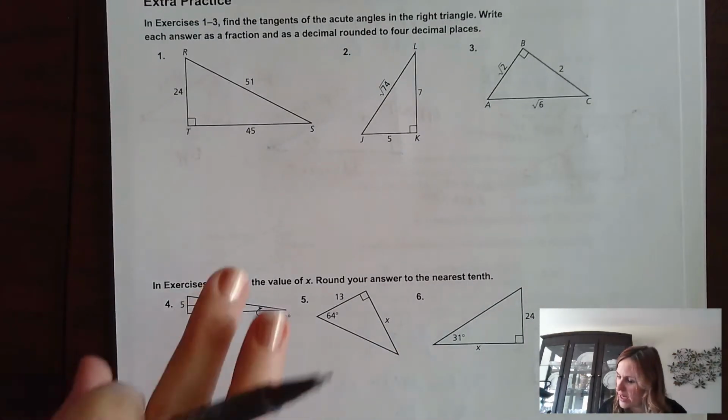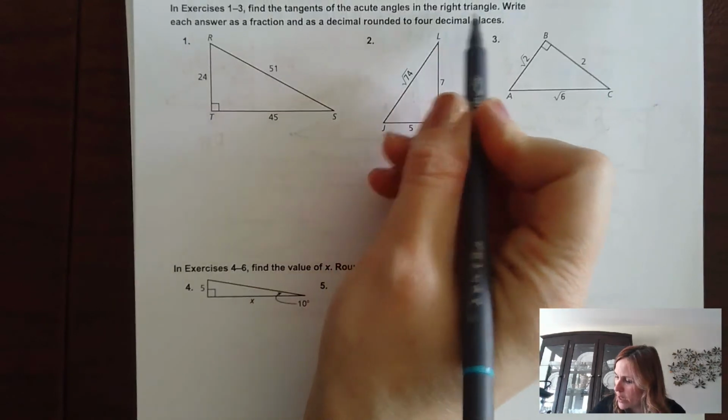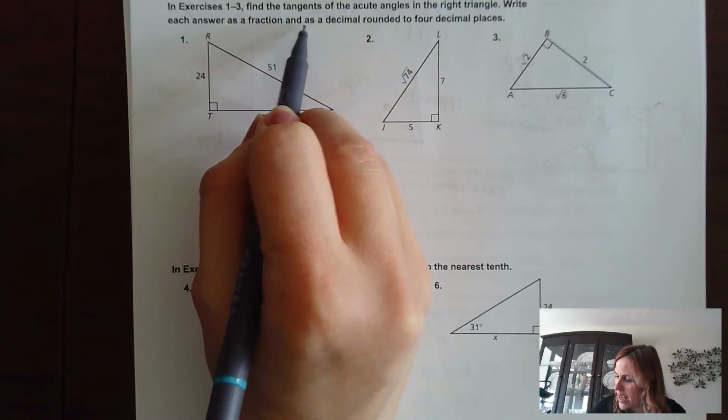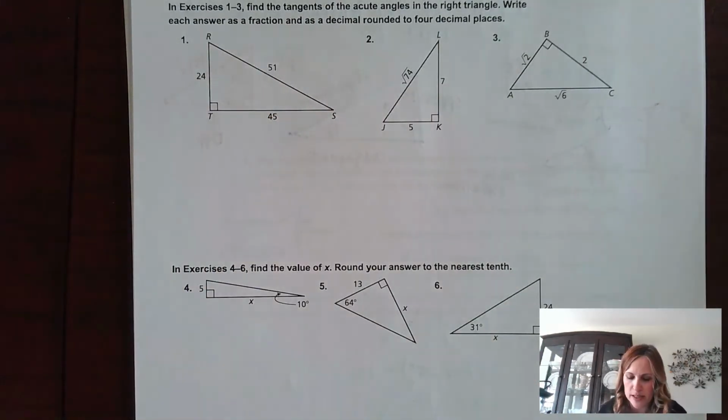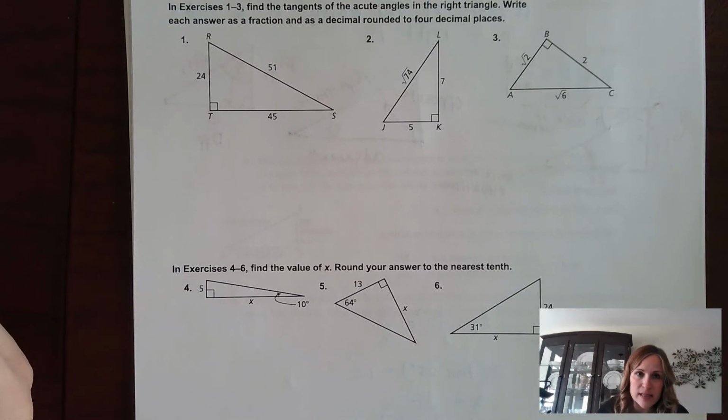So this says, find the tangents of acute angles in the right triangle. Write each answer as a fraction and as a decimal rounded to 4 decimal places. I'm going to be honest with you, I don't really care about the whole 4 decimal places thing. I would prefer you write your answer as a reduced fraction. Now, that doesn't mean that Big Ideas doesn't care about it. So, be prepared to do both.